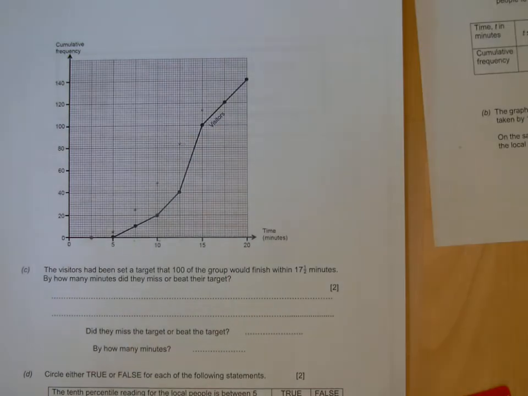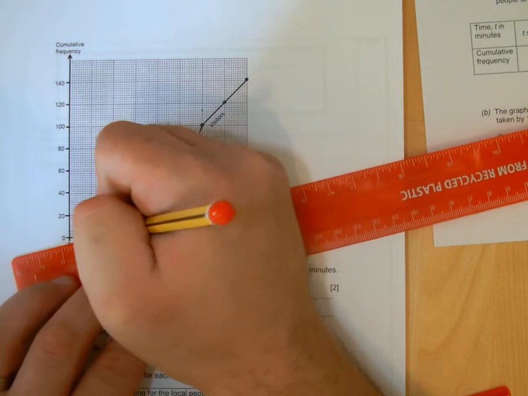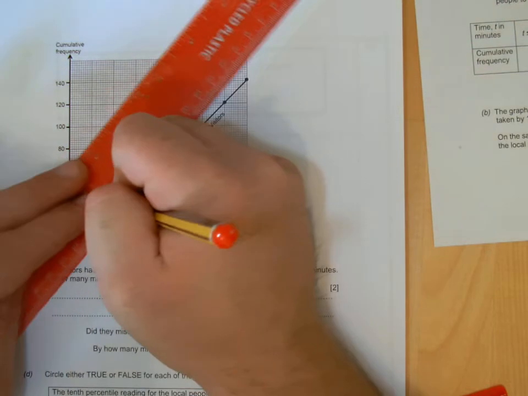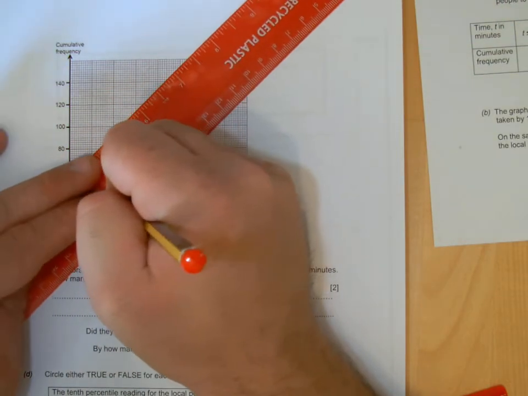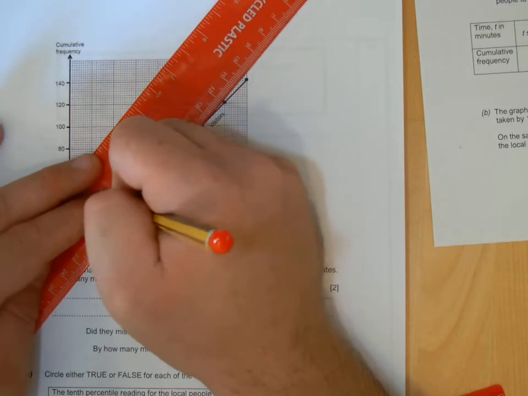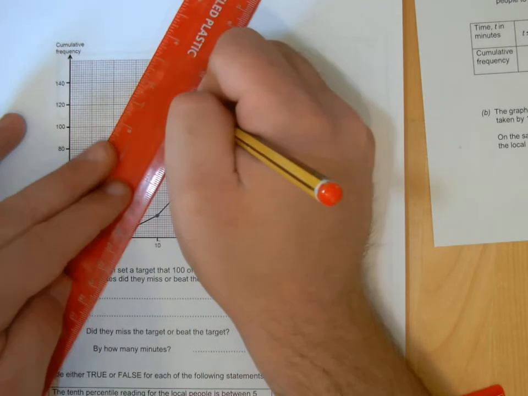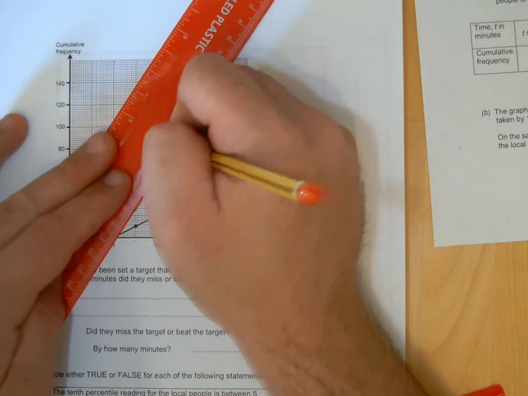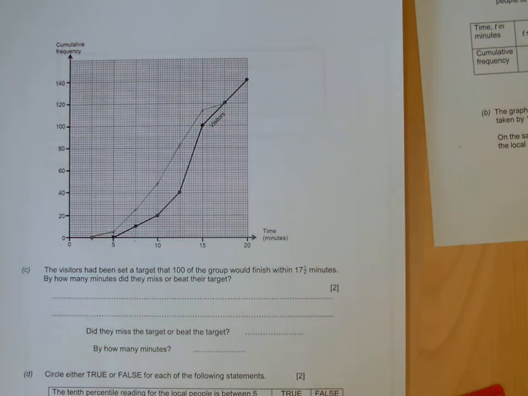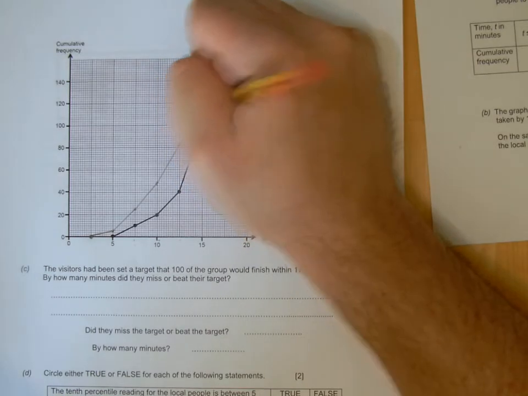Once you plot those points, connect each point with a straight line. Try and be as accurate as you can. The graph paper here isn't the best. It's a practice question, so it's not from an actual exam. In the actual exam, I think you get nicer graph paper than this. So, there's my cumulative frequency for the locals. I'd label this as well somewhere, maybe at the top here, for locals.